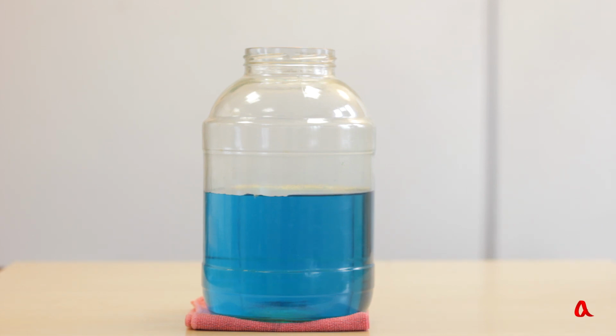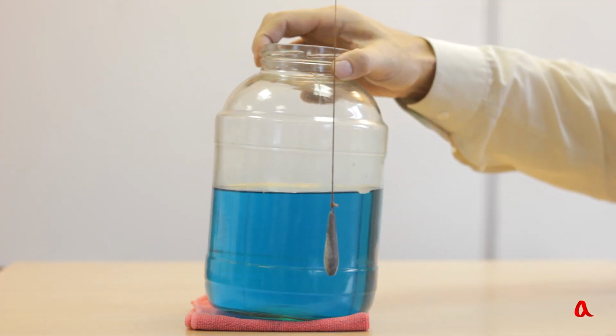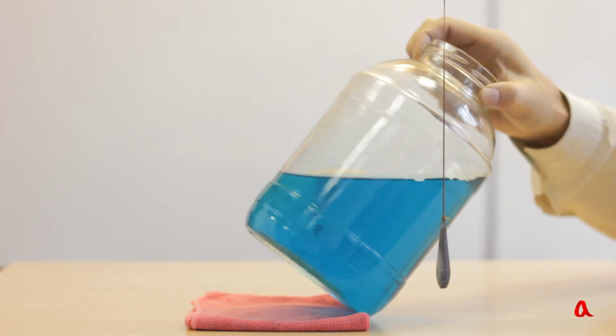If one side of the surface was higher than the other, the water would just flow downwards and its surface would level itself. The plumb bob indicates the direction in which all bodies are drawn towards the earth. The horizontal position of the water surface in the jar is perpendicular to the plumb bob.